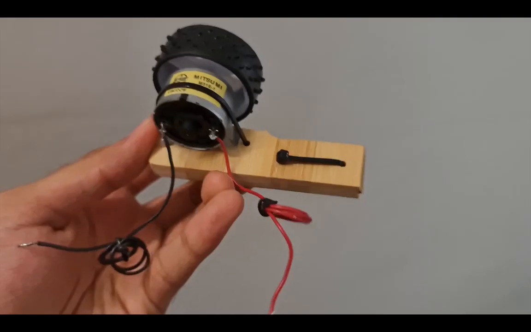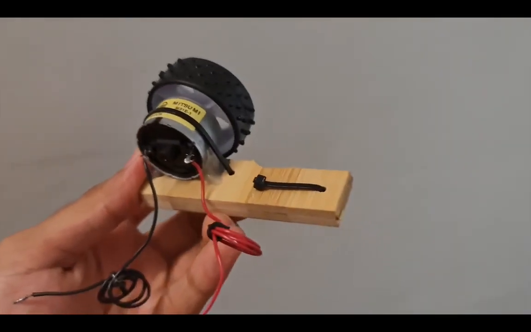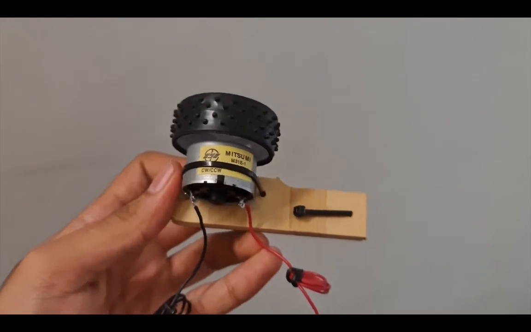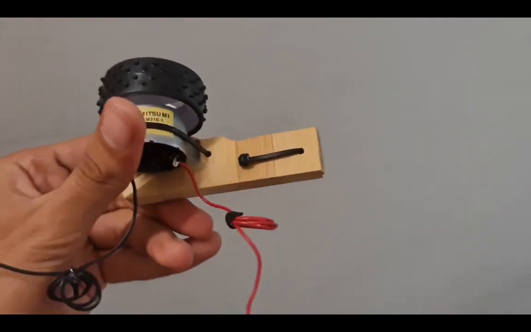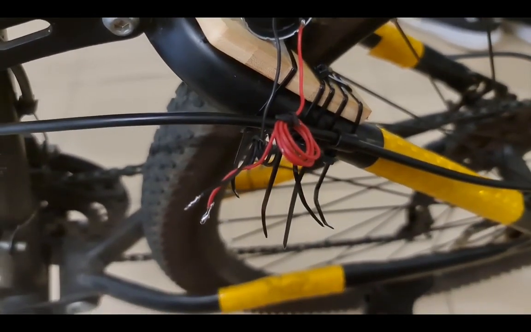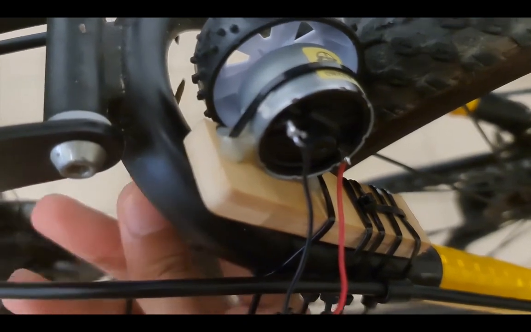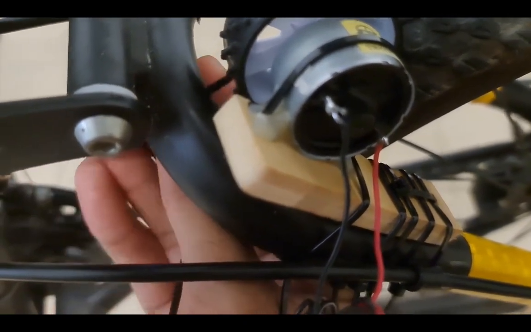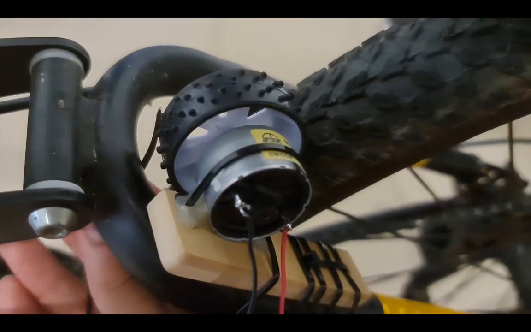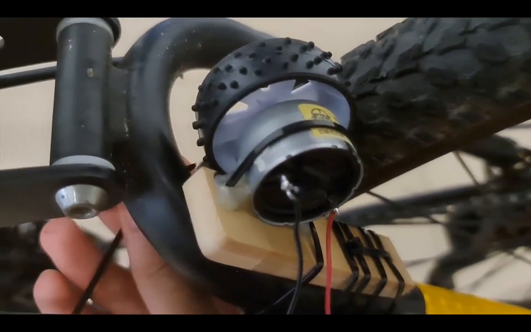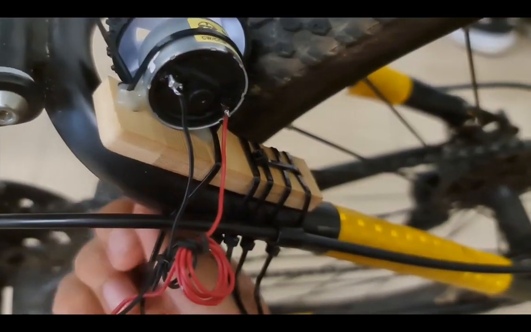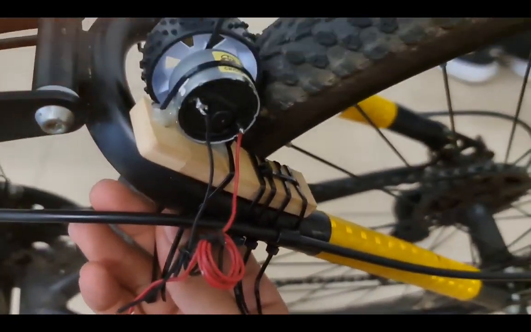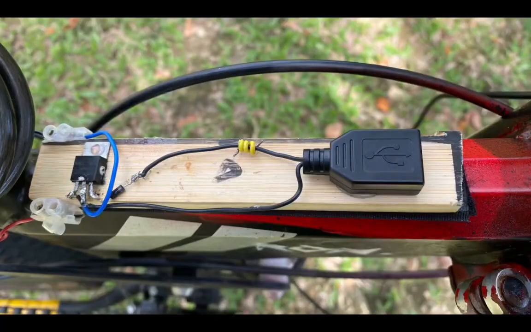Then we drill some holes on the motor block and tie it with cable ties to make it secure. This is to prevent it from moving around, which would disturb the system. In this clip, I apply a few cable ties between the DC motor and the wooden board for it to stay still. And this is the result of the distribution board and also the motor board.